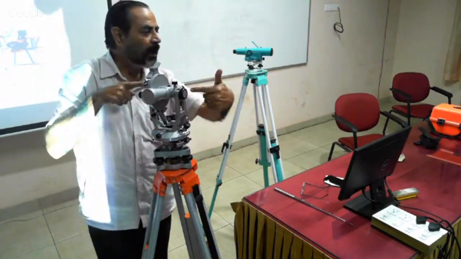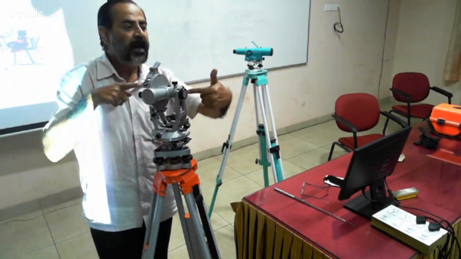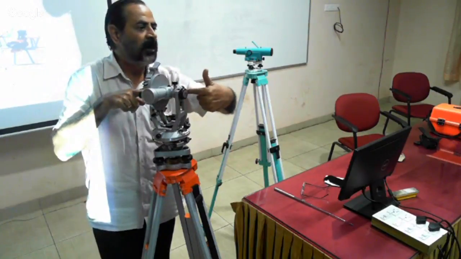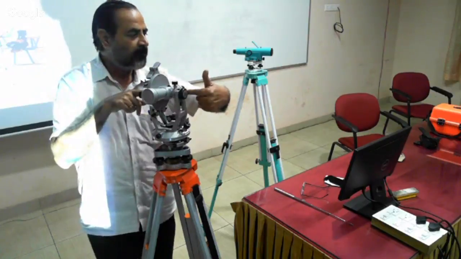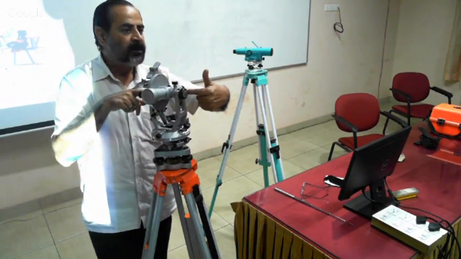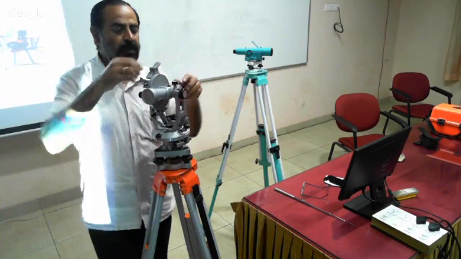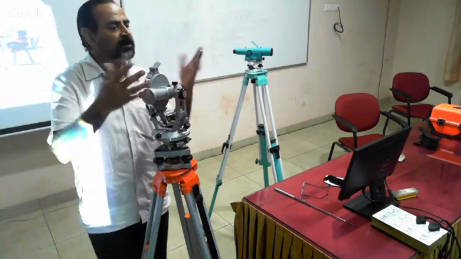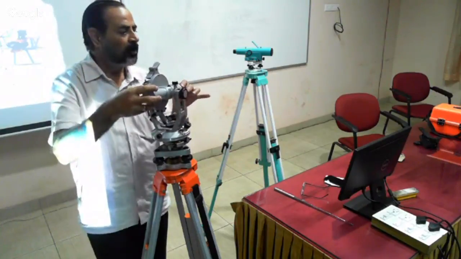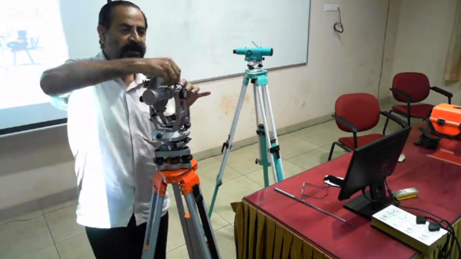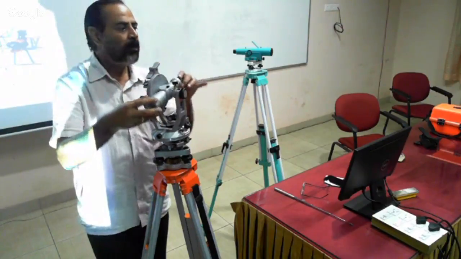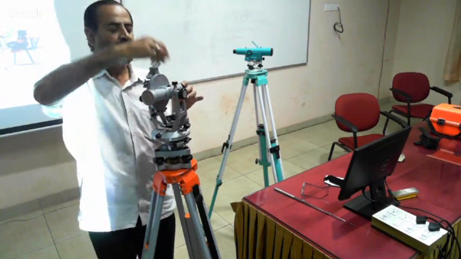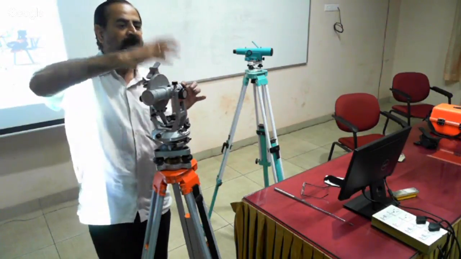About the horizontal axis, isn't it? This is the horizontal axis. It is also called the trunnion axis, isn't it? Got it? Now, see, if I close this, there is no movement of the telescope. It is fixed. When you open this, we can move. Therefore, this is called the vertical circle clamp screw.